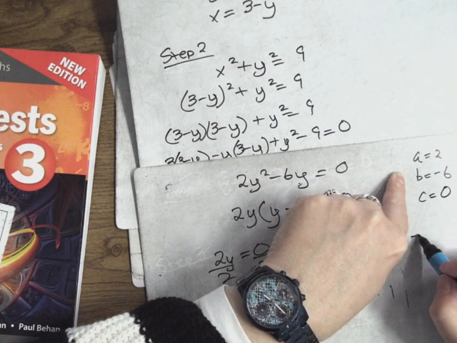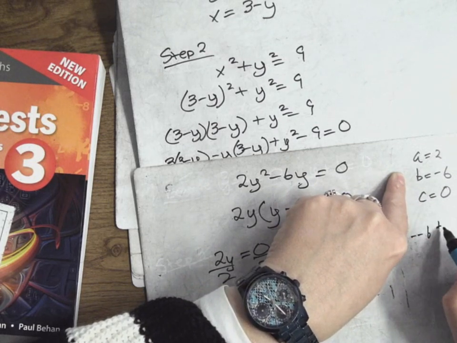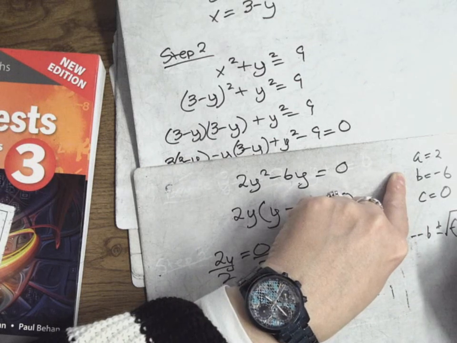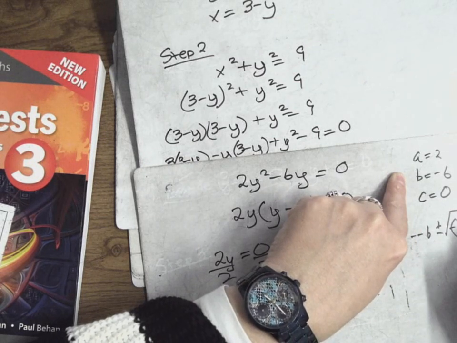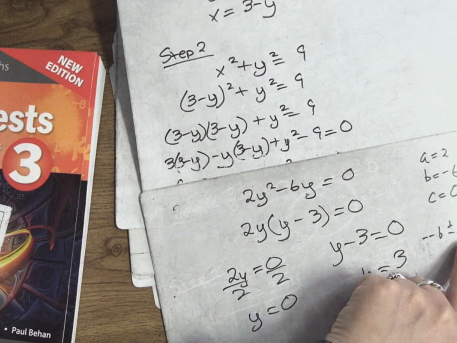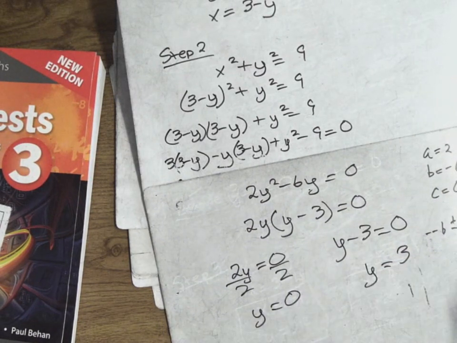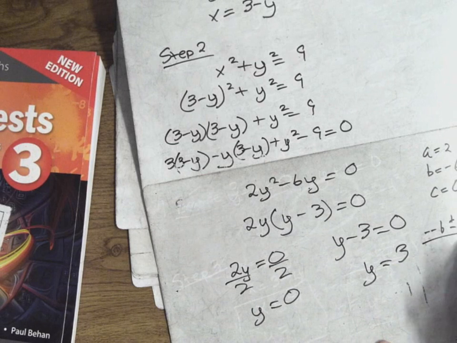So it's minus 6 plus minus the square root of minus 6 to be squared minus 4 times a, which is 2, and c is 0. You know, when you put in the minus 6, make sure you put it in brackets. Right? So that would be all over 2 times a, which is 2 times.